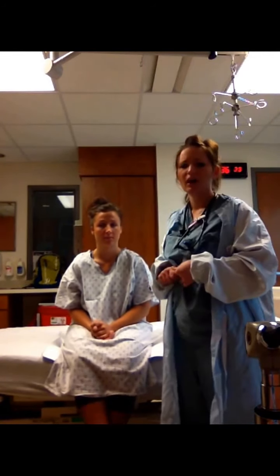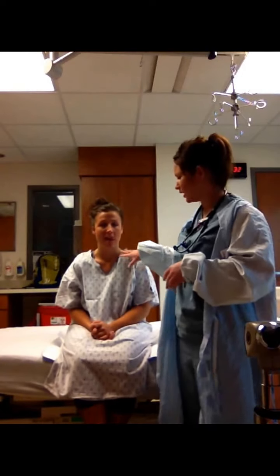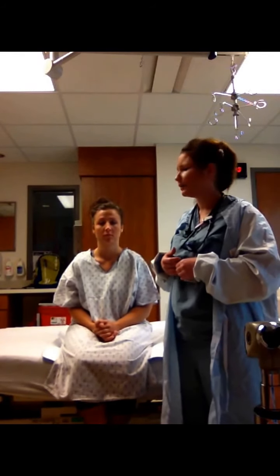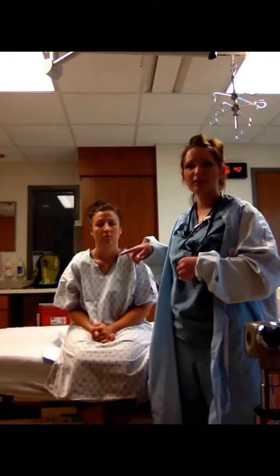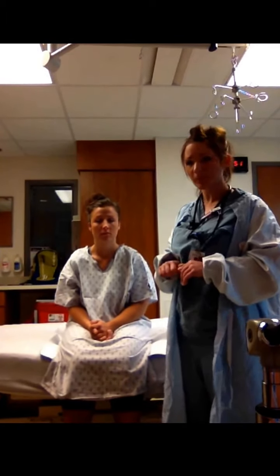Okay. I already noted on the front side, her chest is symmetrical, with a normal shape, her skin color again, looking for any kind of cyanosis. I'm going to come around the back side of her. I'm going to be checking for tactile fremitus, making sure that I can feel vibration throughout her lung tissue. So we'll go ahead and start on the back side.